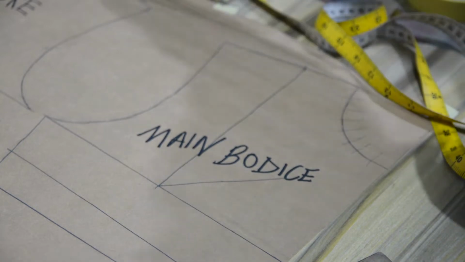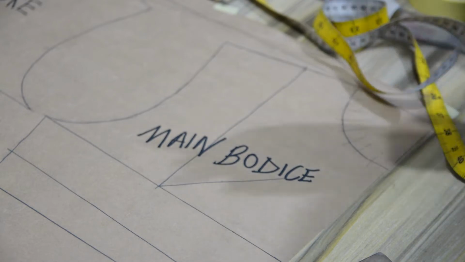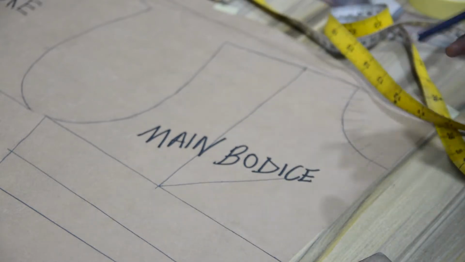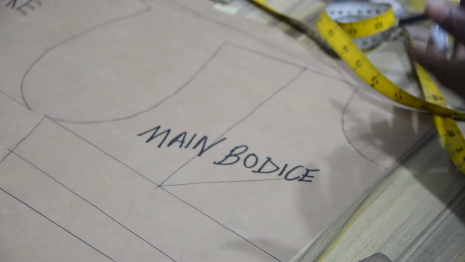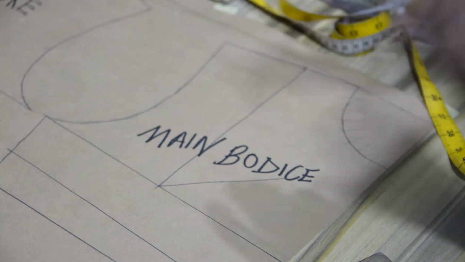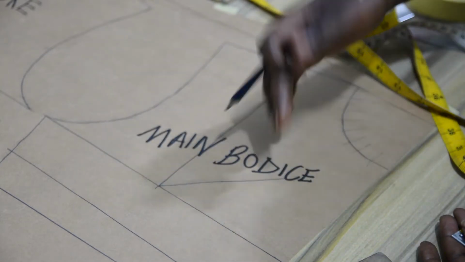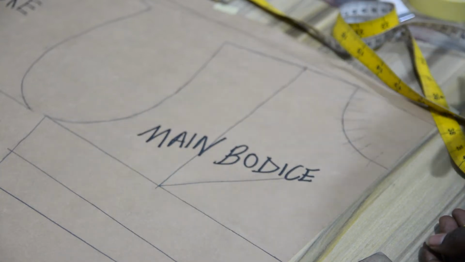I usually give you varieties of values you can use so that you'll be creative on your own. There is no rule that guides how you do your things. It depends on your preference, on what you are trying to achieve. So that is why I usually give you varieties of values you can use. So on this line, I can measure 2 inches. I can measure 1.5 inches. I can measure 3 inches.